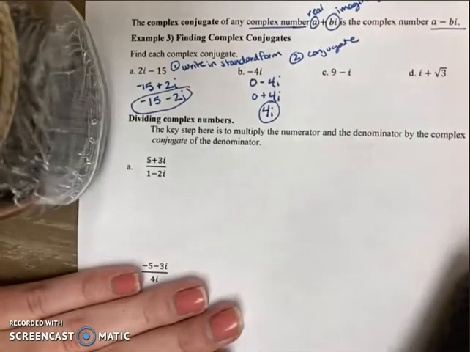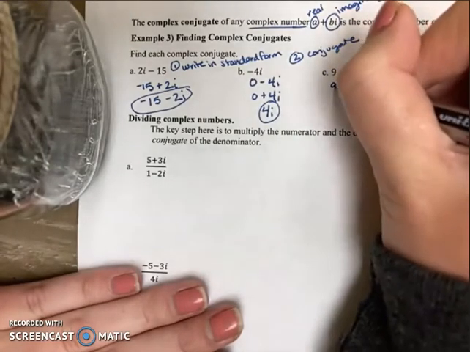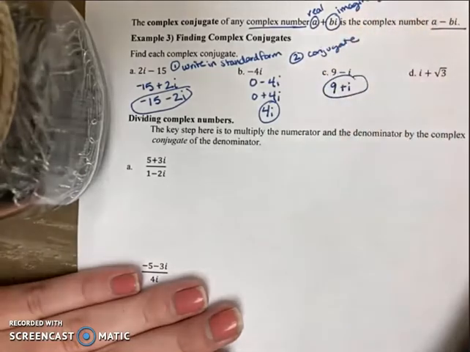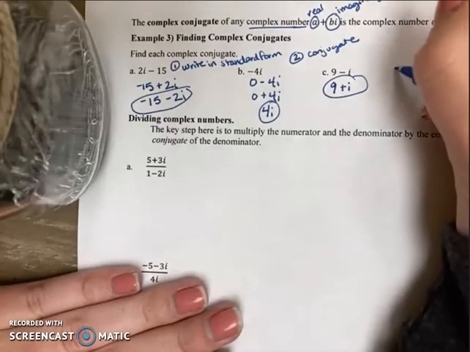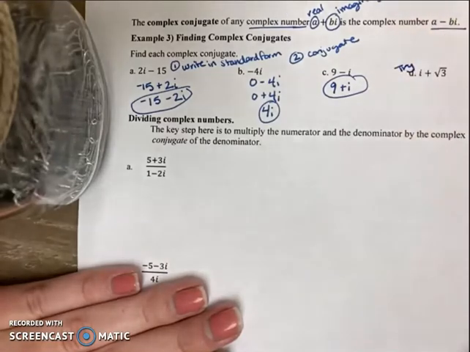For part C, it already is in standard form. The 9 is the real number. The negative 1i is the imaginary part, so all I have to do is find its conjugate, which is 9 plus i. I'd like you to try part D.